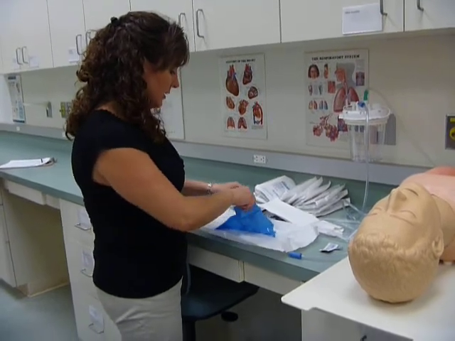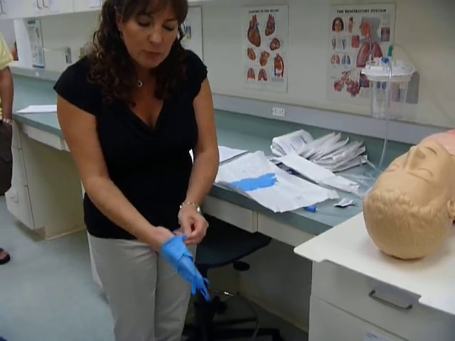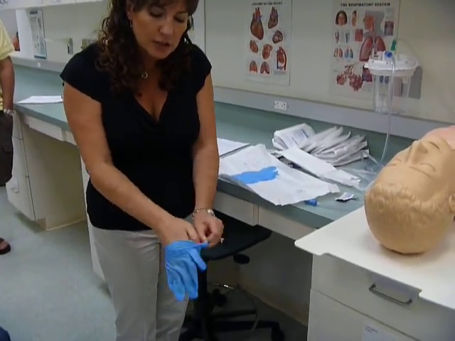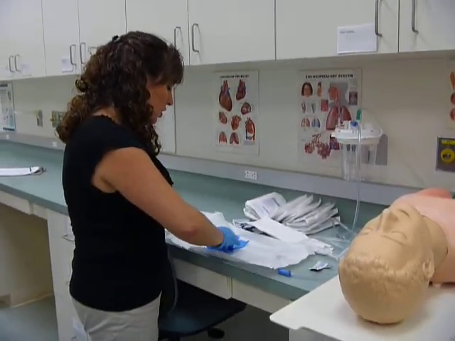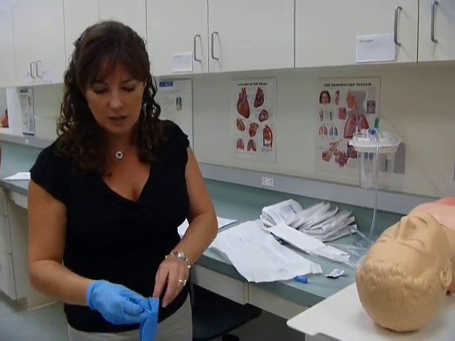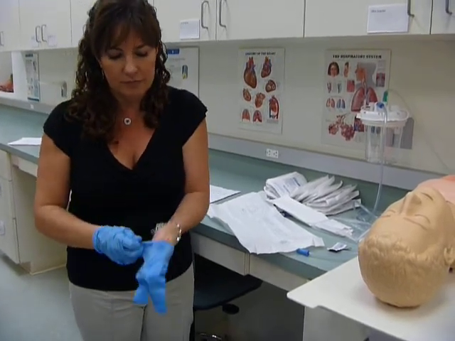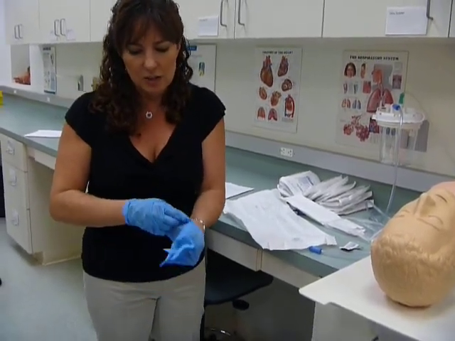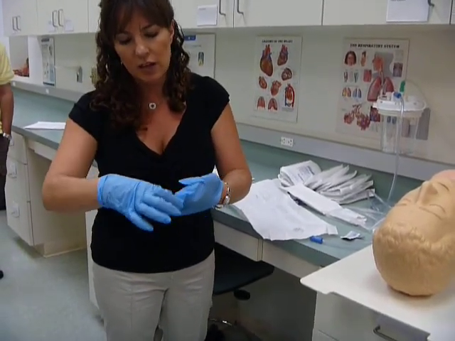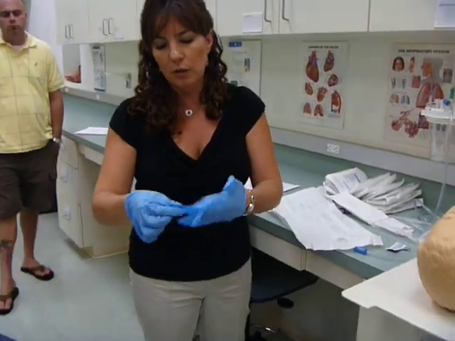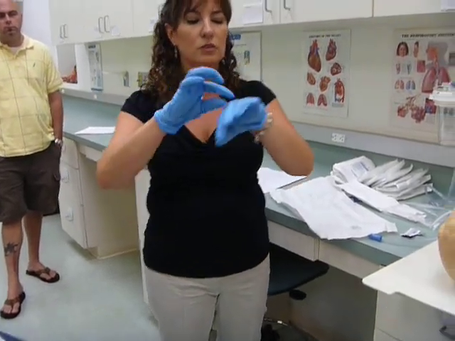Now, once I have that, I can put my gloves on. And again, I'm only touching the inside of my glove. I can't touch the outside because the outside is going to remain sterile. Okay, once I have this glove on, I can touch the cuff on this glove. Where's my thumb? These are kind of sticky. Like in my case, see how my gloves are stuck together? My fingers are stuck together. I can pull them apart because I have a sterile glove on. All right, so both my gloves are on.